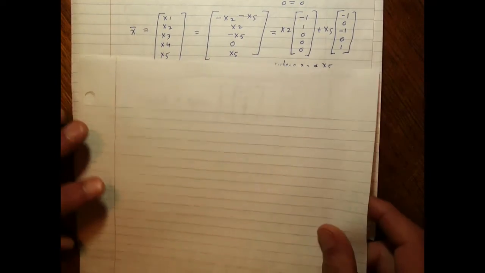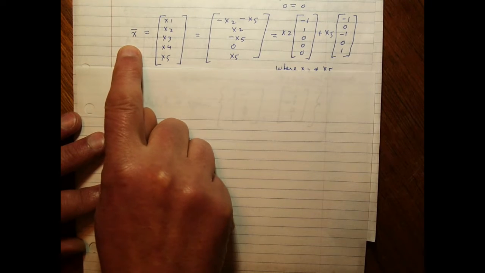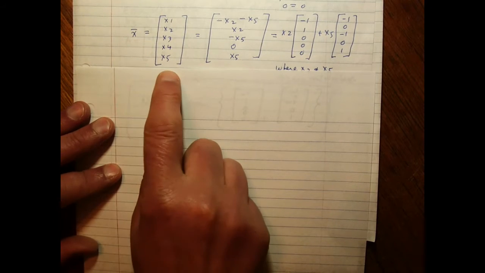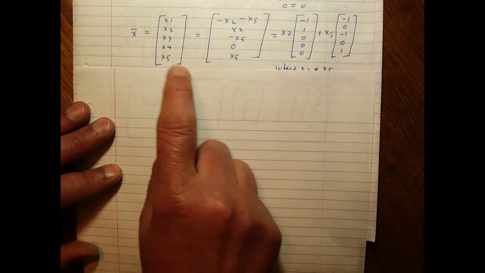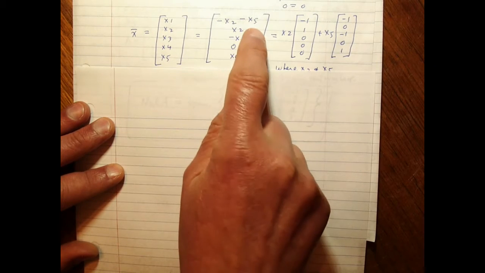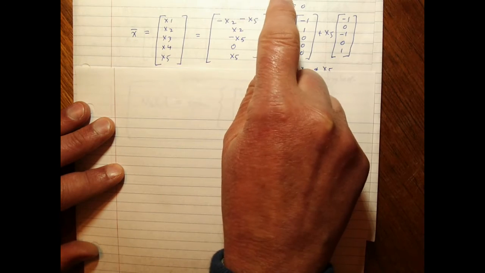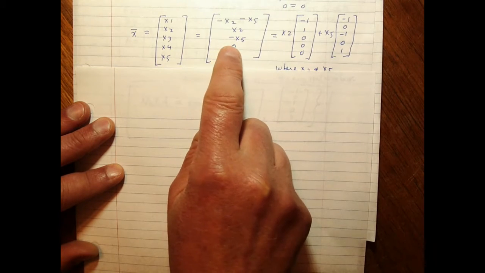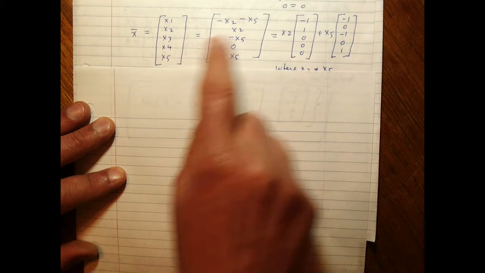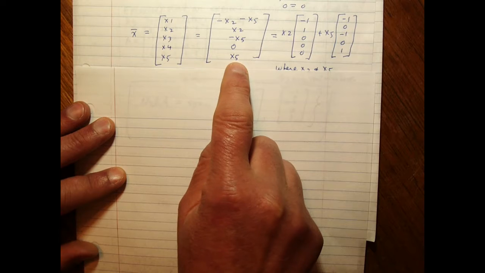If I write out now my solution vector x, it will have 5 components, and x1 from the first equation is minus x2 minus x5. x2 is free. x3 from the second equation is equal to negative x5. x4 is always equal to 0, and x5 is free.